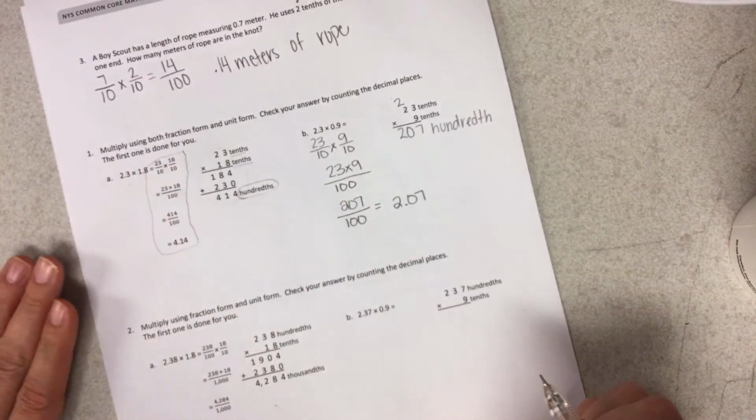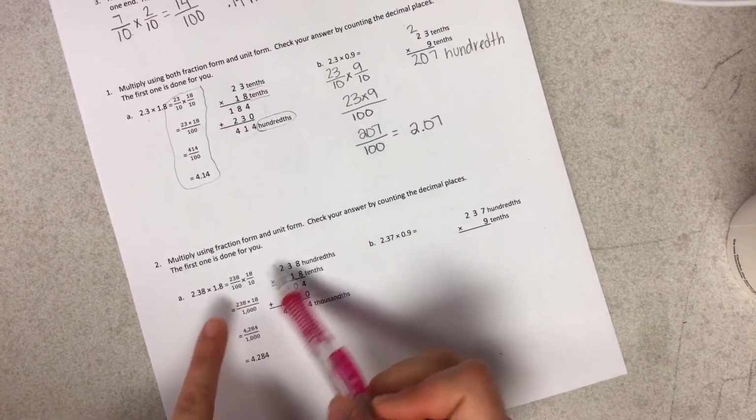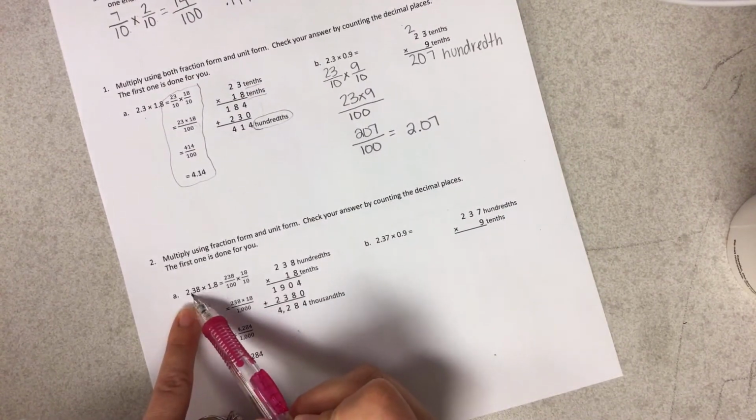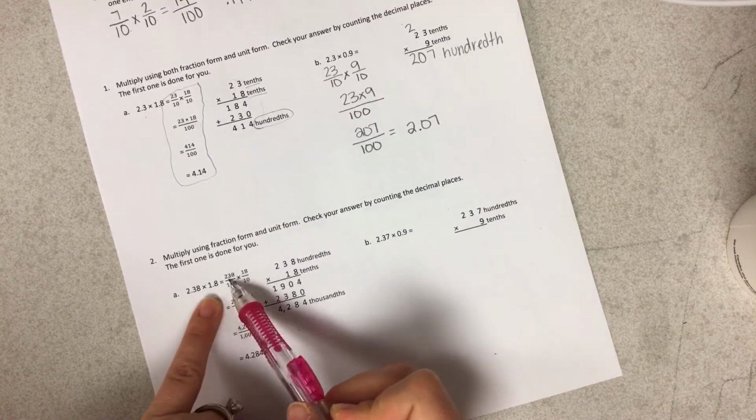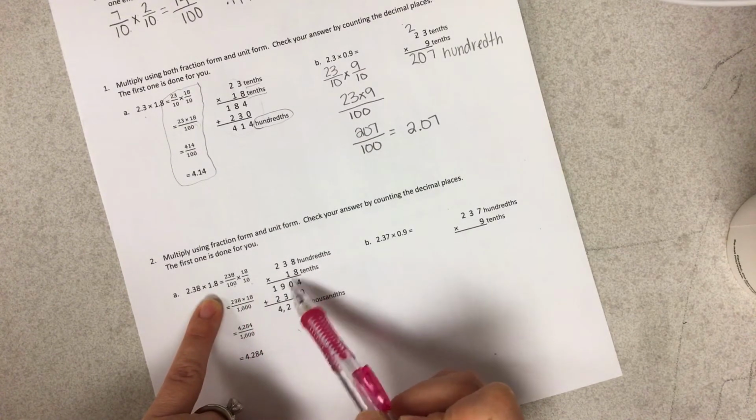Okay, moving on to this one, we've done the exact same thing. Now they've got 2 38 hundredths times 18/10. Okay, so you see that here.